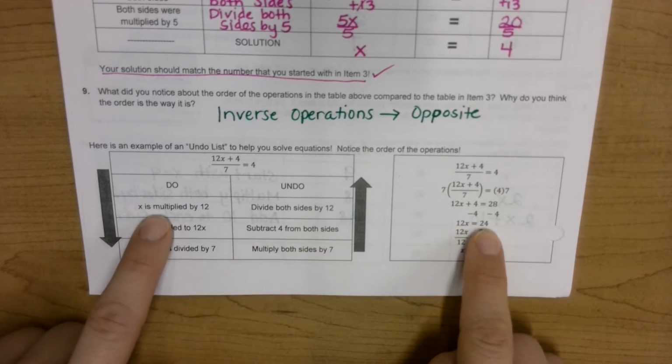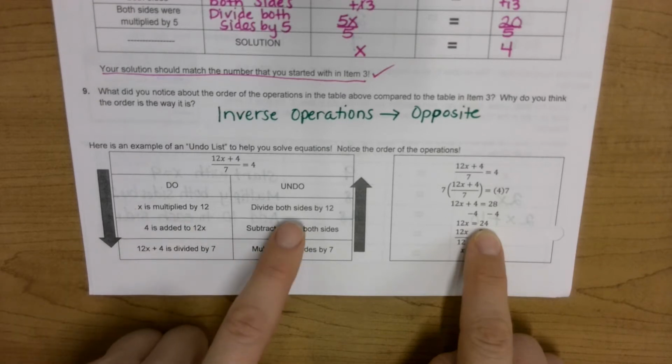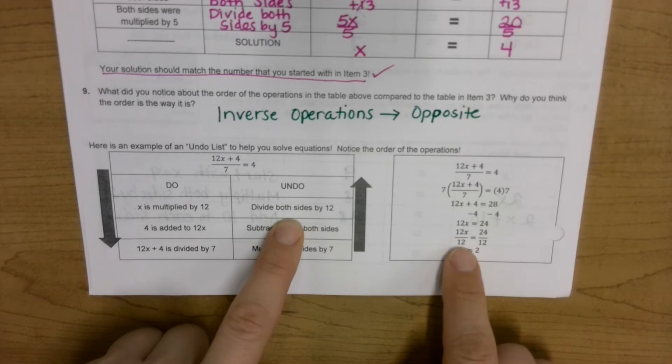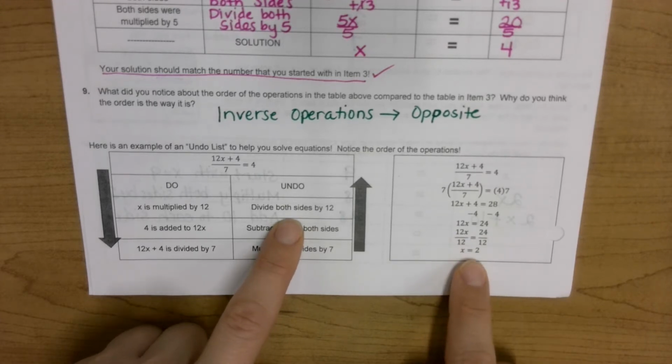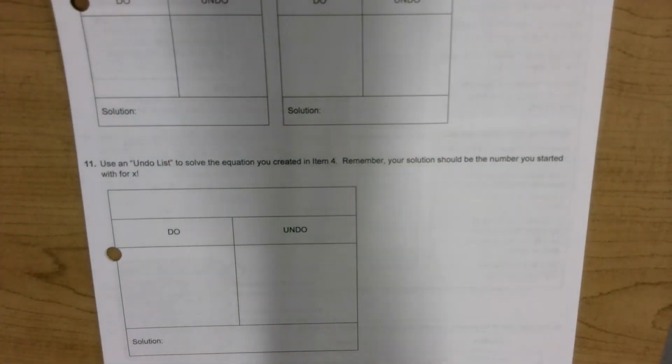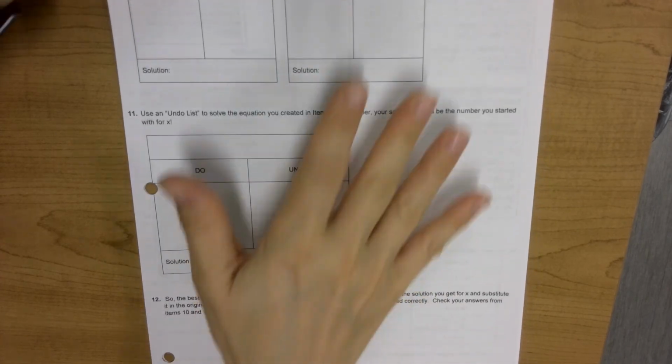Then moving up, x is multiplied by 12. The inverse of multiplying is divide. So divide both sides by 12 using that fraction bar. And then x equals 2. So I want you to try it out. On the next page, I want you to do numbers 10 and 11, and then come back and check your work, and then we'll keep moving on.